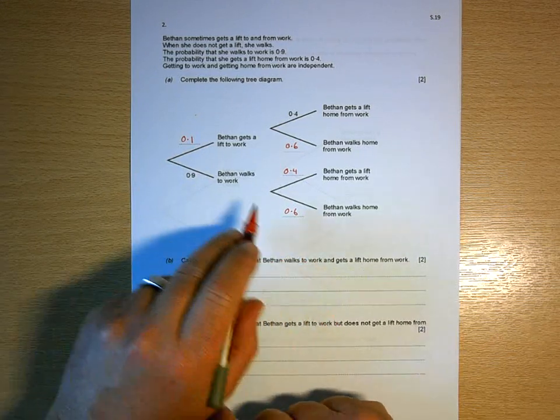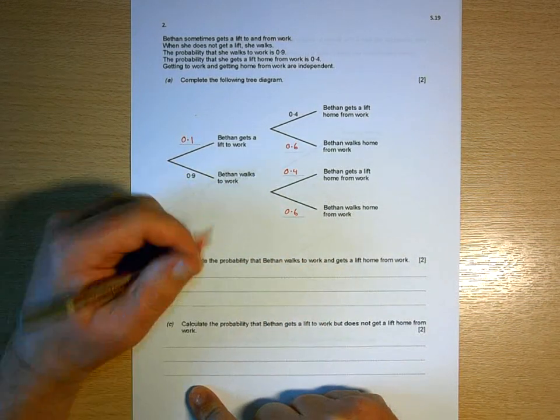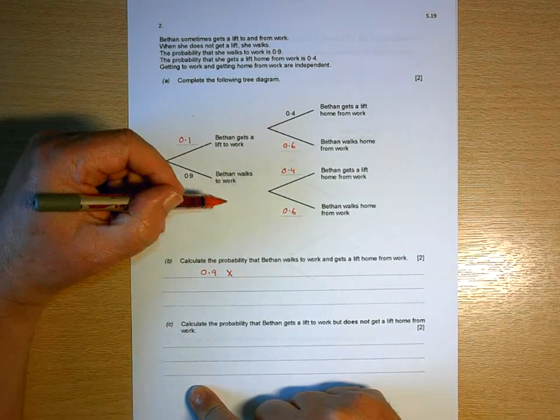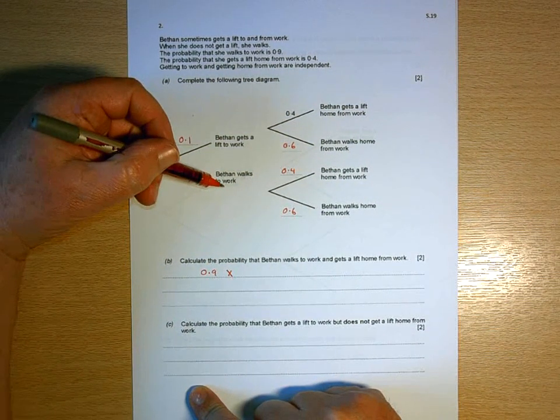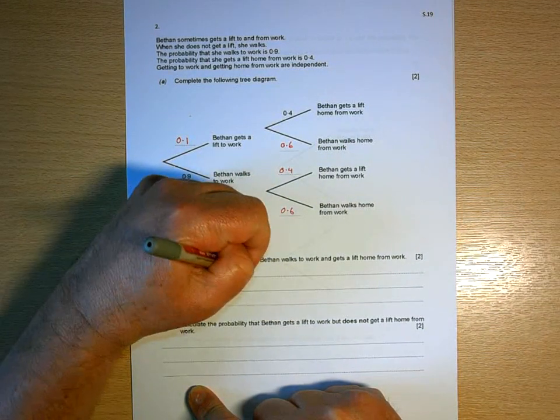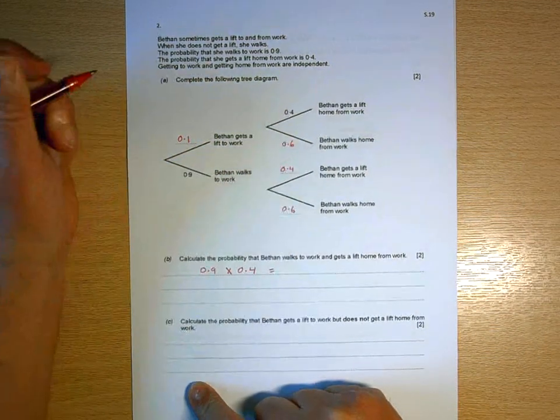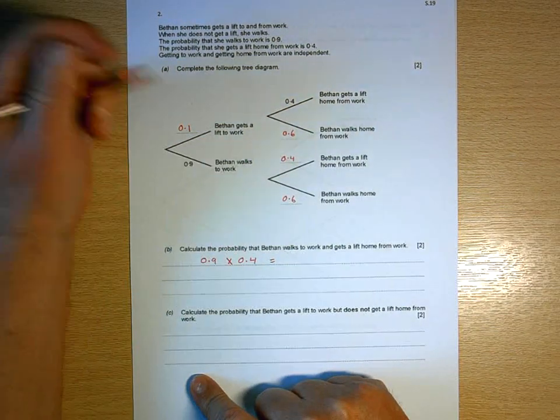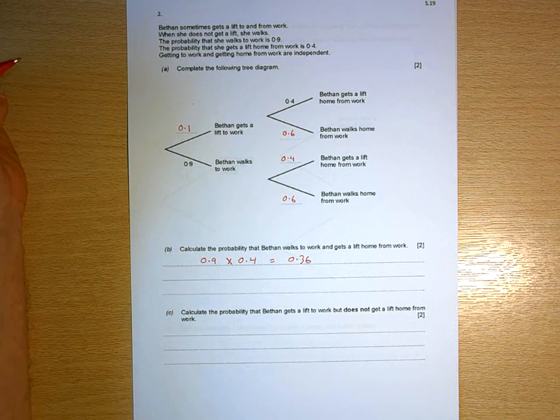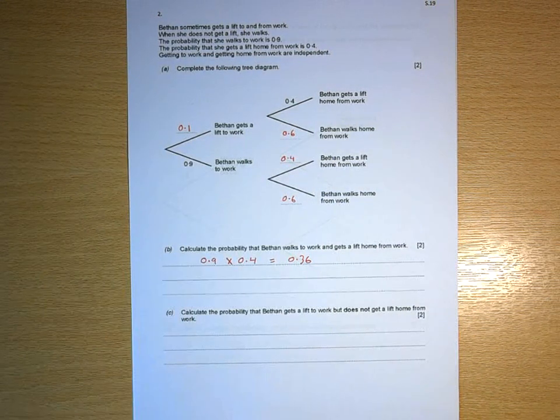So walks to work, 0.9, and means times, gets a lift home, so walk, lift, 0.4. 4 nines are 36, 2 digits after the decimal point means there's 2 digits after the decimal point in your answer.